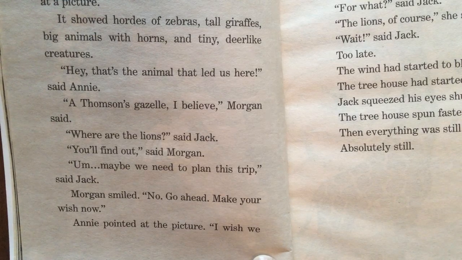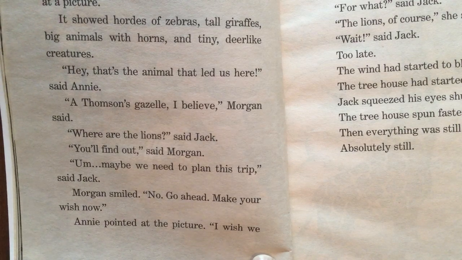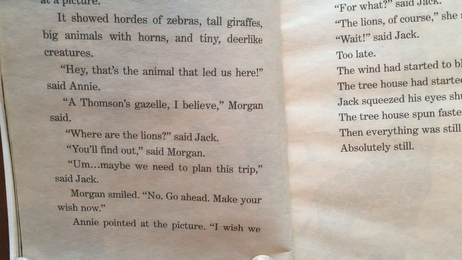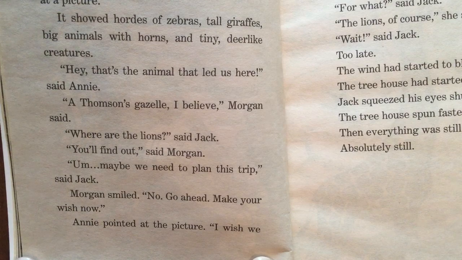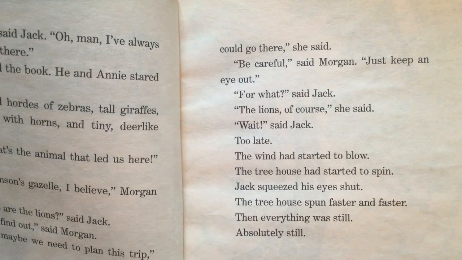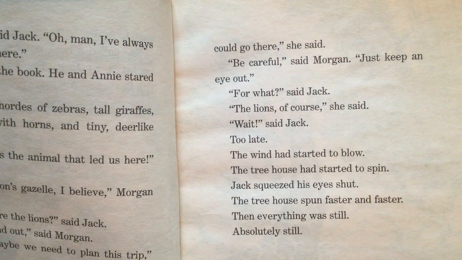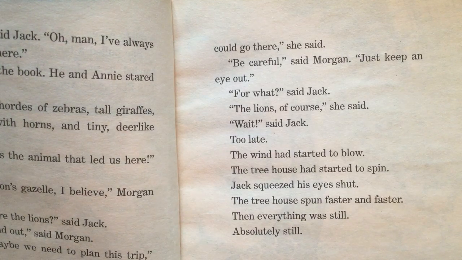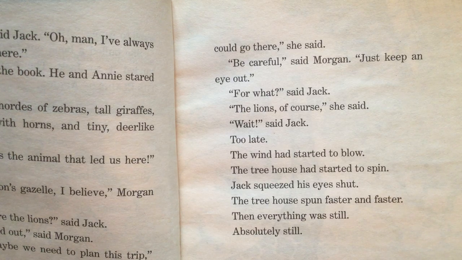"You'll find out," said Morgan. "Maybe we need to plan this trip," said Jack. Morgan smiled. "No, go ahead. Make your wish now." Annie pointed at the picture. "I wish we could go there," she said. "Be careful," said Morgan. "Just keep an eye out." "For what?" said Jack. "The lions, of course," she said.